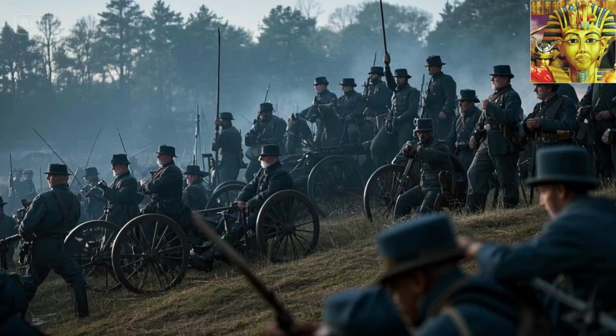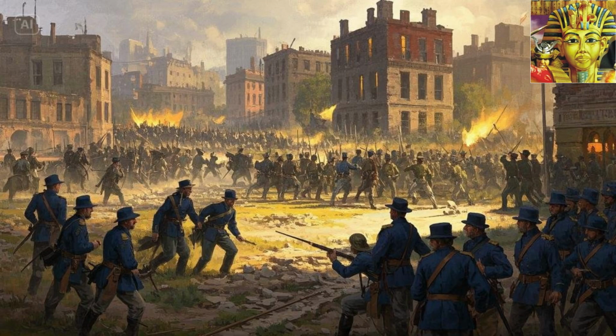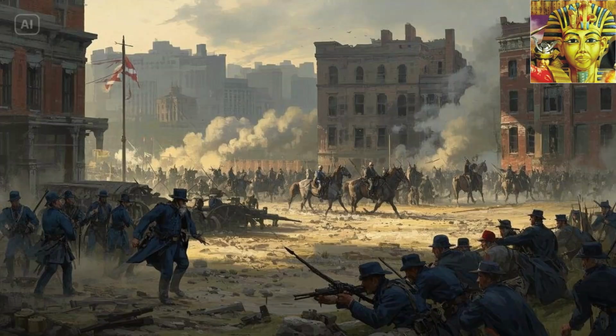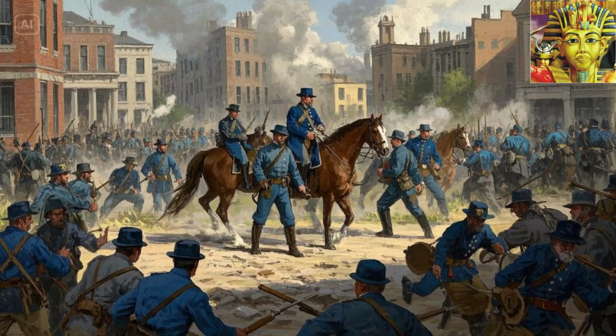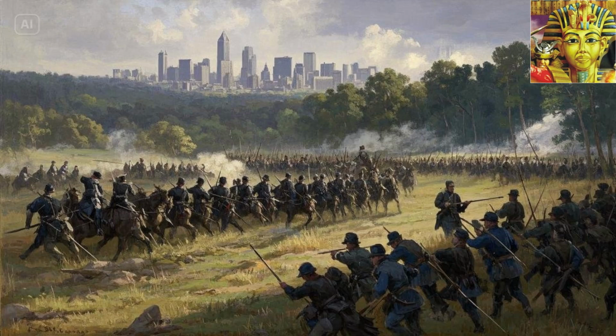The Battle of Atlanta, fought from July 22 to September 2, 1864, emerged as a pivotal event that significantly influenced the election. This article explores how the Union victory at Atlanta reshaped public opinion, bolstered President Abraham Lincoln's re-election campaign, and ultimately secured his victory, ensuring the continuation of the war effort and the eventual preservation of the Union. The context of the 1864 presidential election.